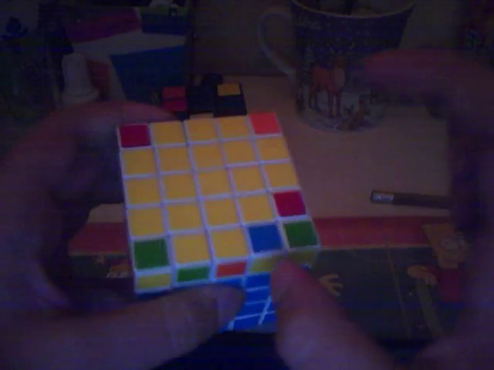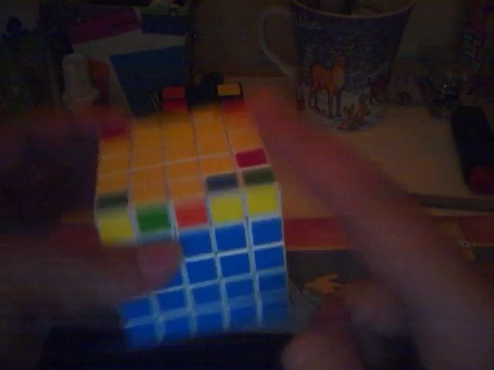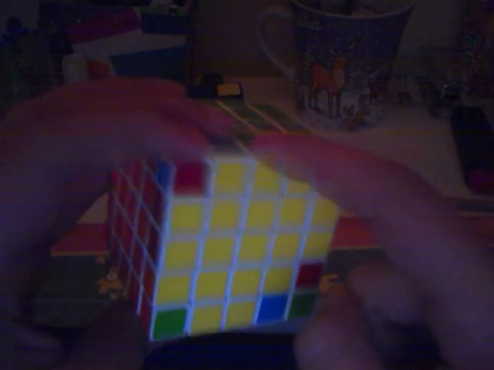Now that you've done that, you can use edge switching algorithms to insert one of the edges into another edge in parallel situations. So I would change this edge with this edge, so the yellow and blue will go to the yellow and blue here, and this orange and yellow will go to this orange and yellow. So for that, I will use the edge switching algorithm.